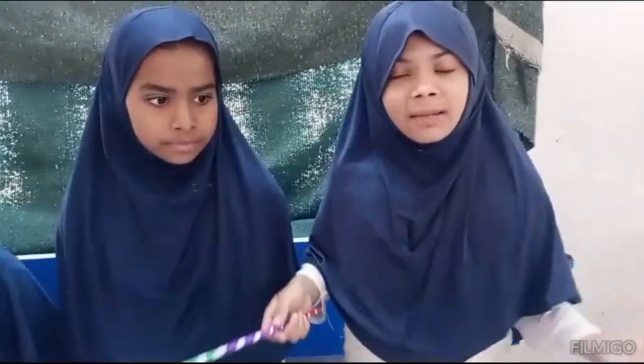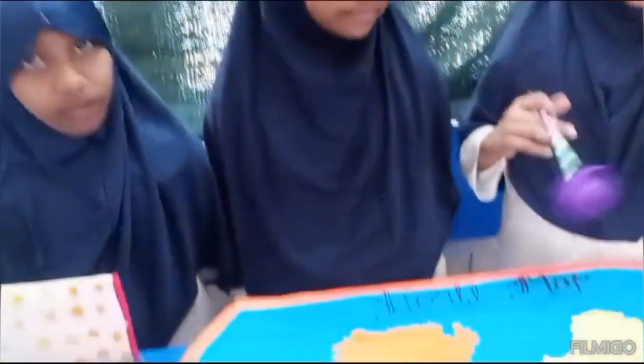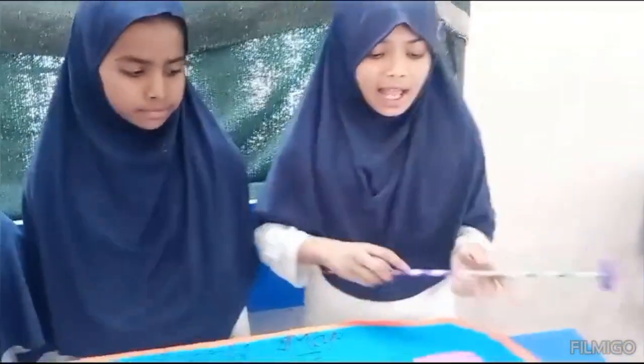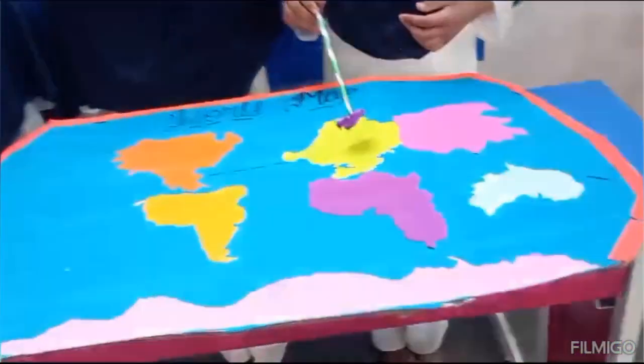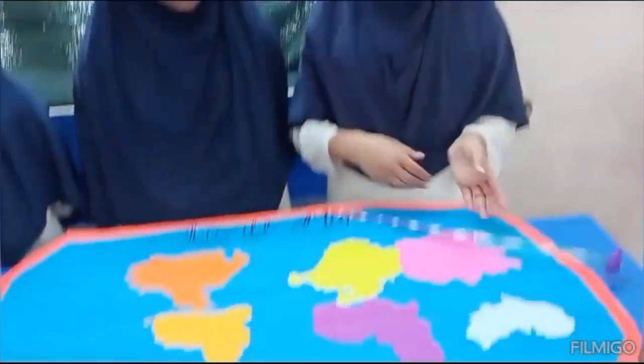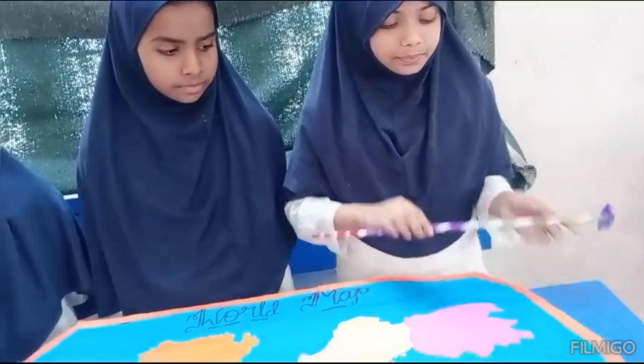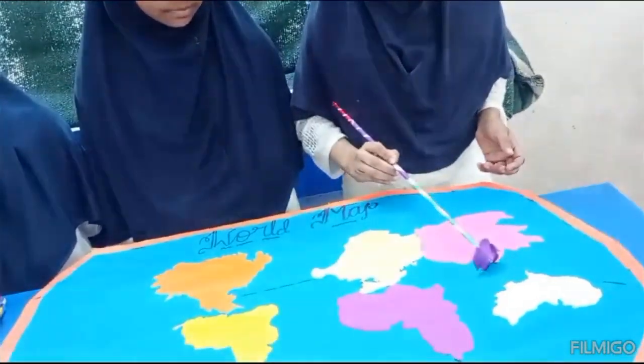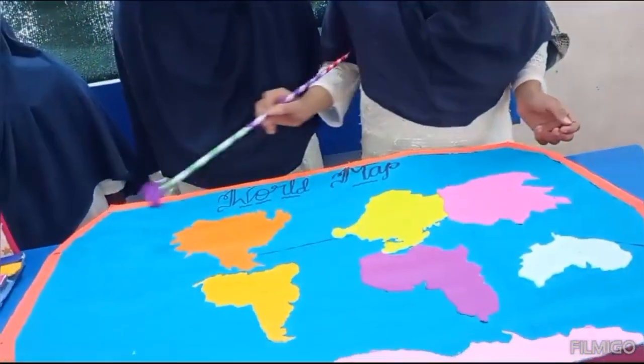My model name is World Map with a Game Activity. There are 7 continents in the world: Asia, Africa, Europe, North America, South America, Australia and Antarctica. There are 4 oceans in the world: Indian Ocean, Pacific Ocean, Atlantic Ocean, Arctic Ocean.